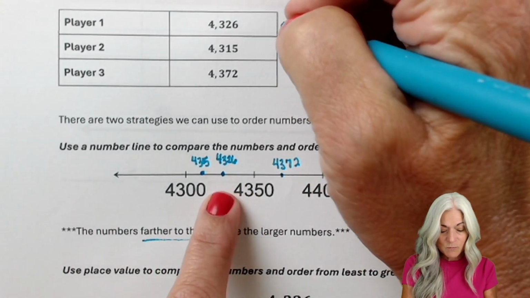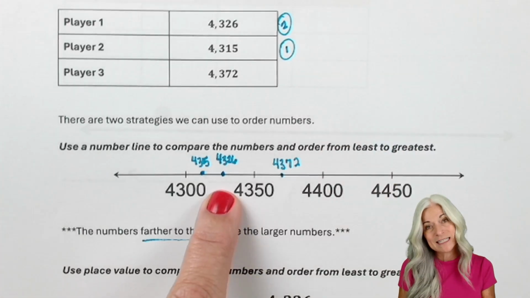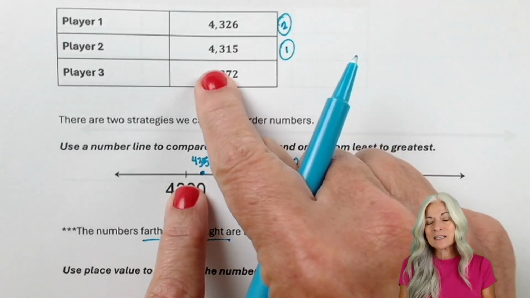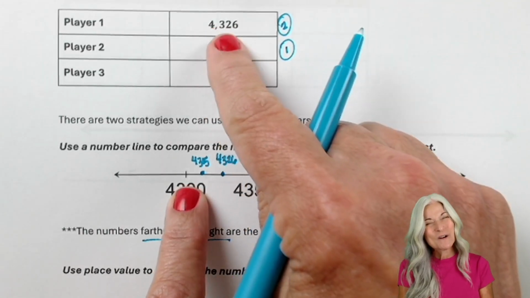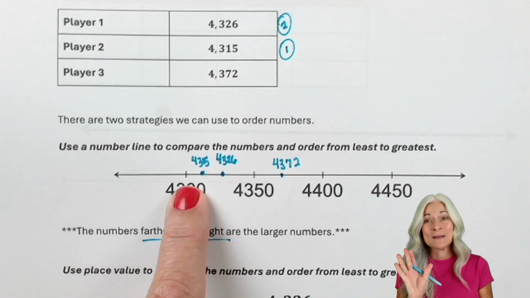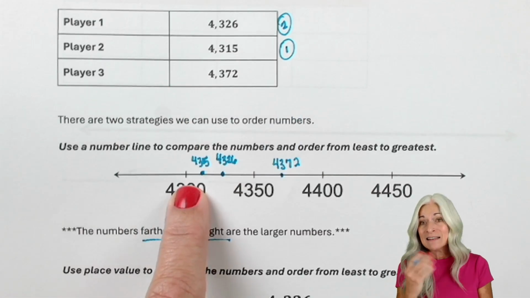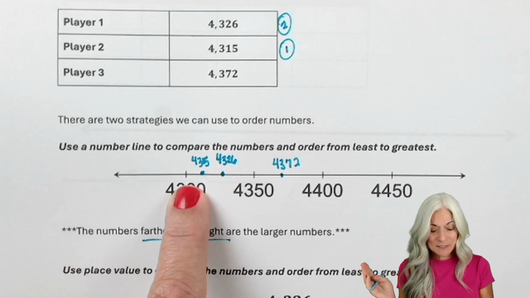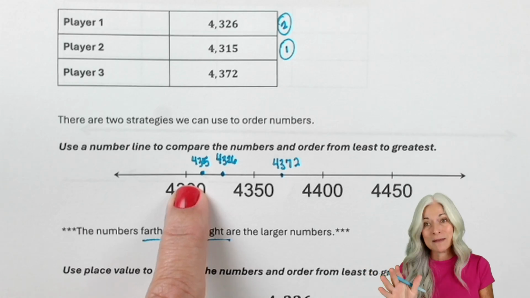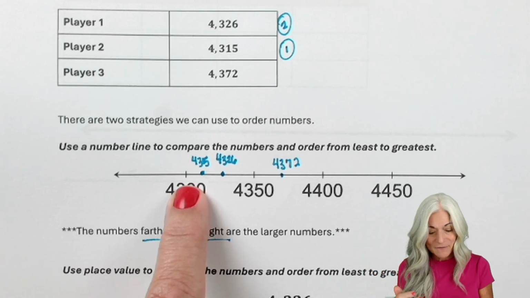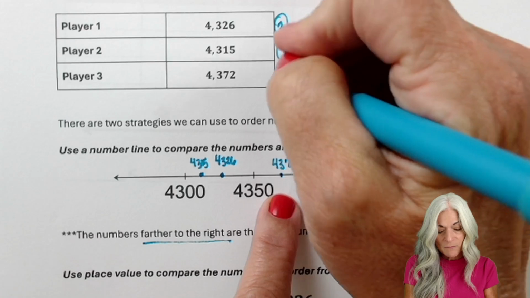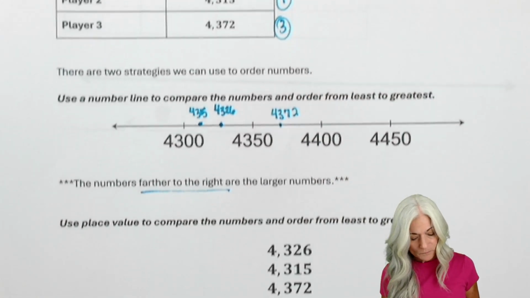So the smallest is going to be 3,115. The next one will be 3,226. And then the largest, I keep saying three. Oh my goodness, 4,315, 4,326. You're going to hear me make all kinds of goofy mistakes like that. If I make one and don't catch it, shoot me an email. I love to get those things corrected because I promise you I'm going to make them with these just being live video films. Okay, and then 4,372, that one is going to be the largest.